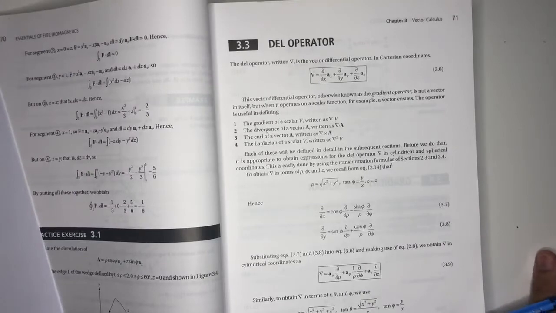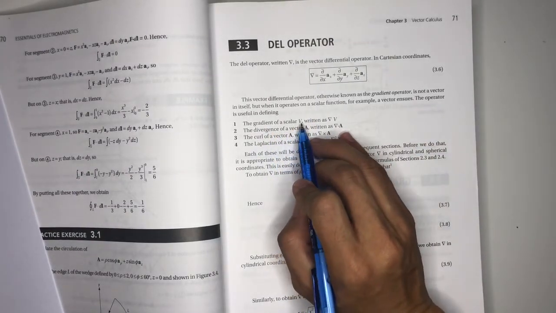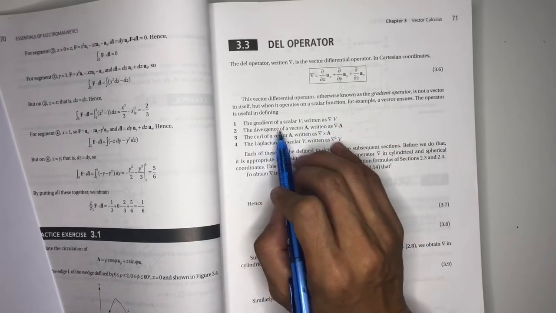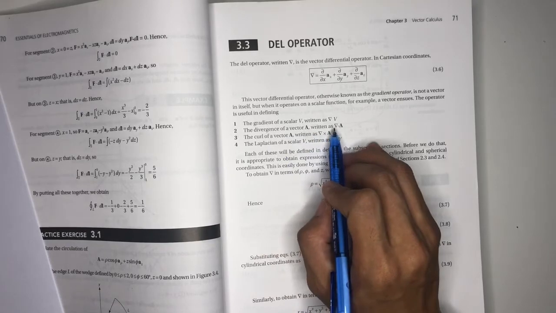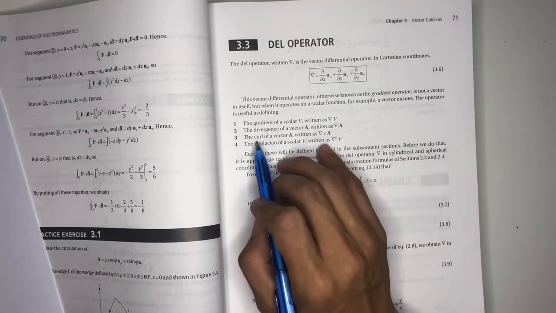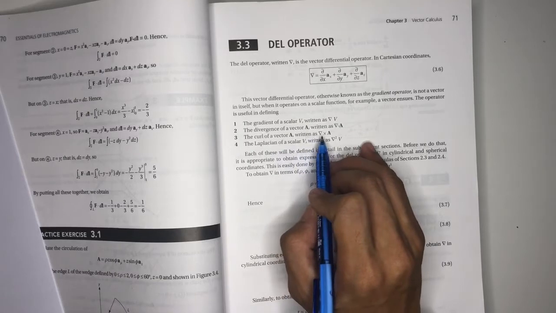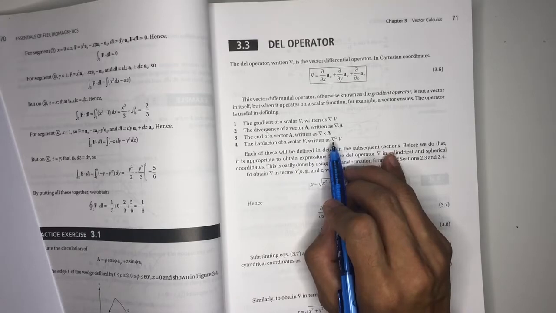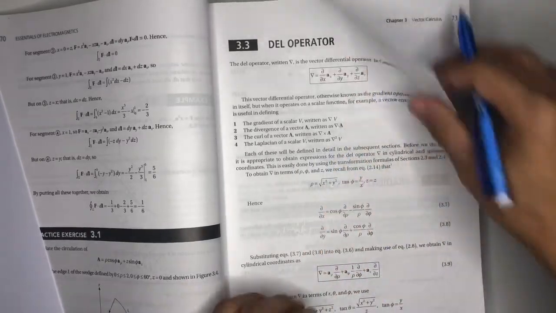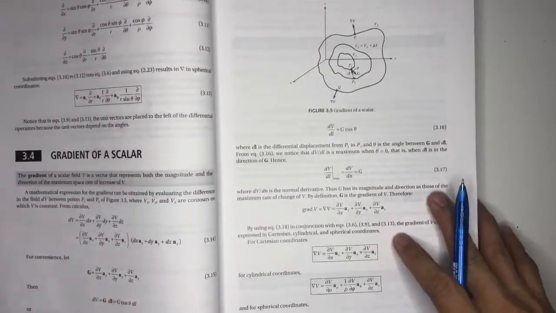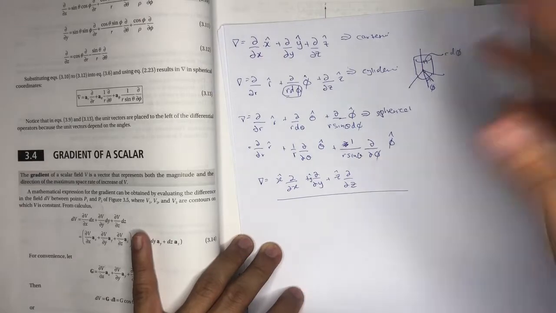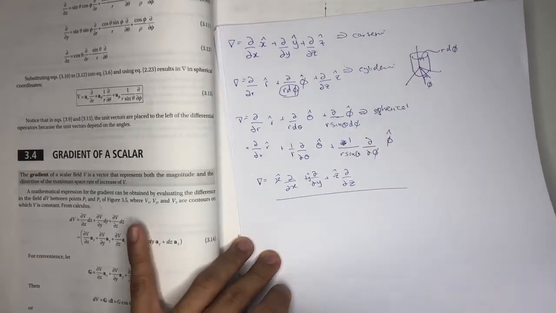As I provided in the supplementary material, the gradient of a scalar V is written as del V, the divergence of a vector A is written as del dot A, the curl of a vector A is written as del cross A, and the Laplacian of a scalar V is written as del squared V. So we use this del operator in combination with other vectors, and we must solve according to the coordinates.